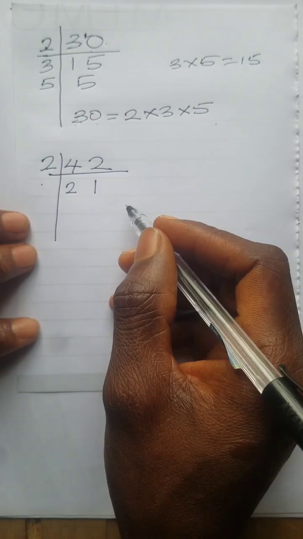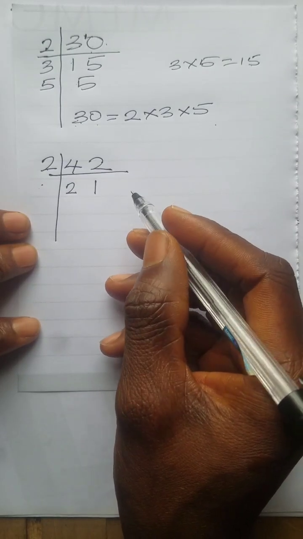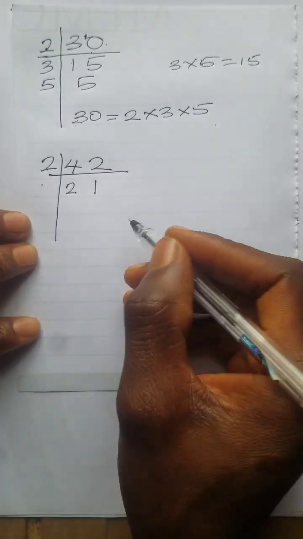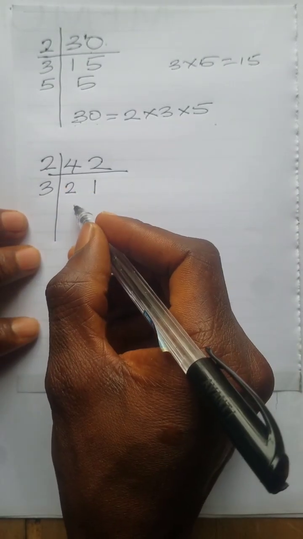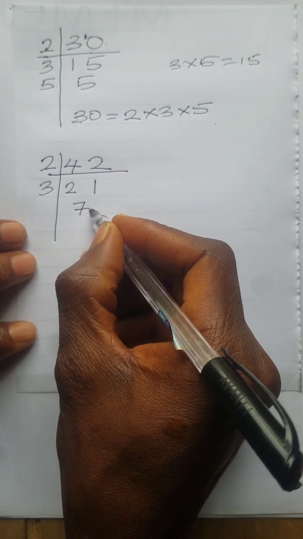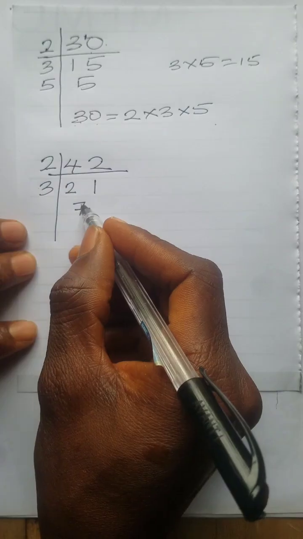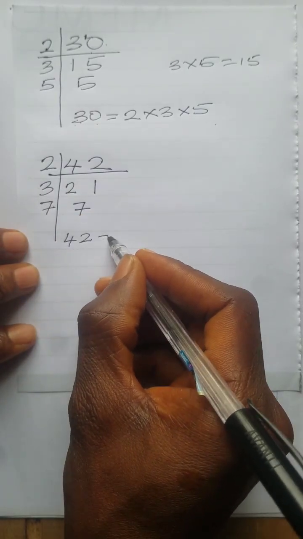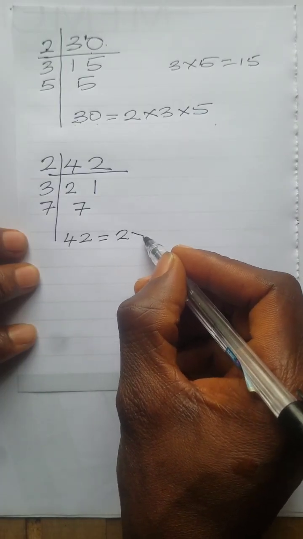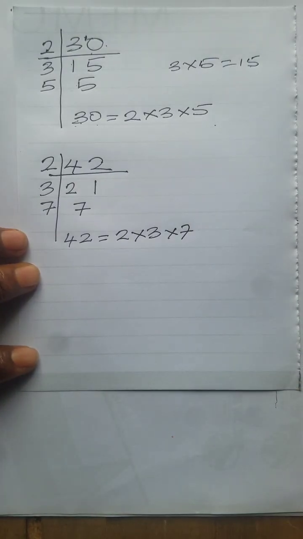That's why I always encourage people to know their multiplication table. With this, you can easily see 21 in the 3 times table, and it is 3 times 7 that gives 21. So you have 3. 3 goes into 21, 7. Can 3 still go? No, because this is a prime number. So we have 7. So our 42 expressed as product of its prime is 2 times 3 times 7. And that is our answer.